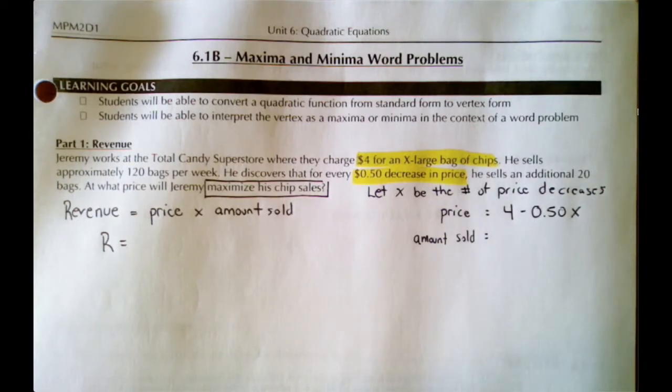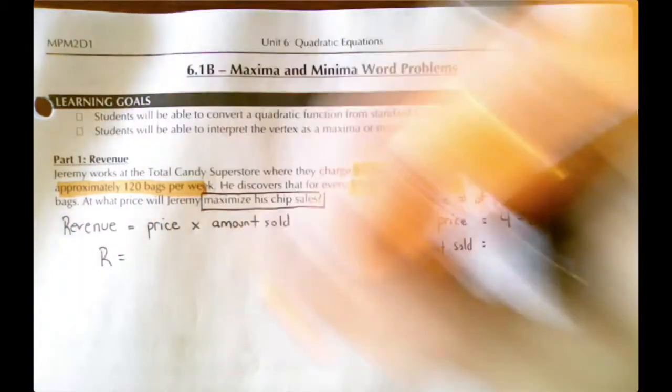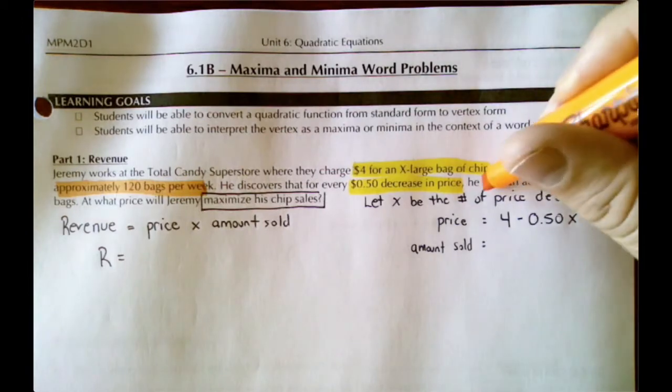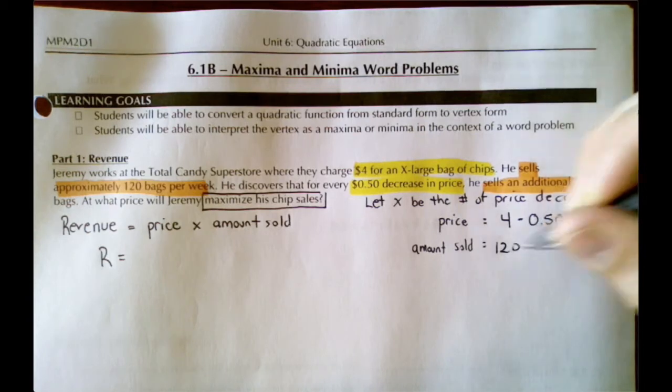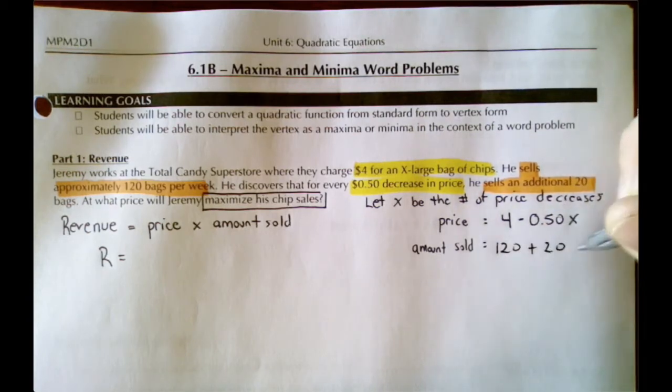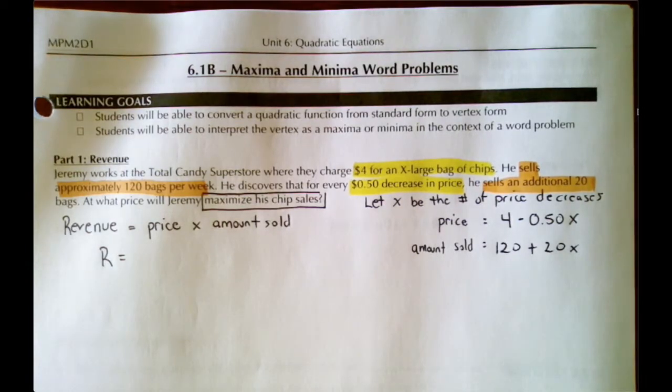So we have now a little mini equation for price. We can do the same with amount sold because there's 2 pieces of information about amount sold. It says Jeremy will sell approximately 120 bags per week, and he'll sell an additional 20 every time they increase the price or decrease the price. So the amount sold equation is start with 120 and add 20 every time we change the price. So the 20 is our rate. We're going up by 20 for every price decrease. So now we have a price equation and an amount sold equation.